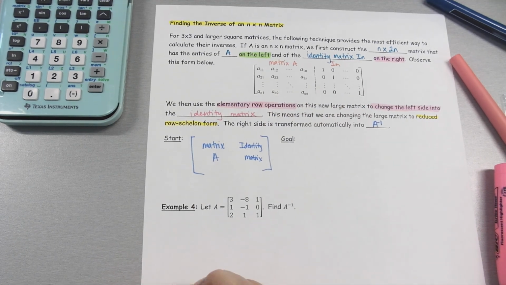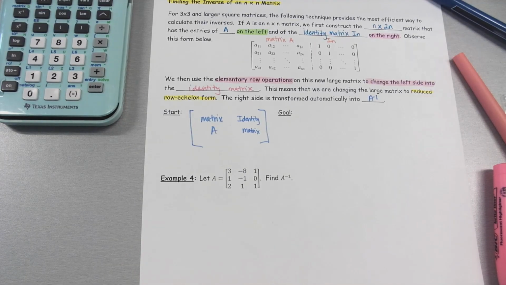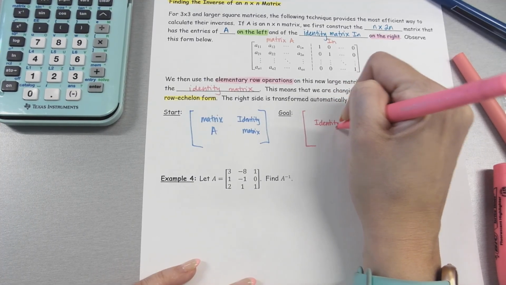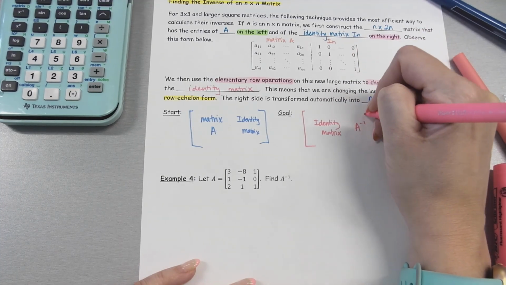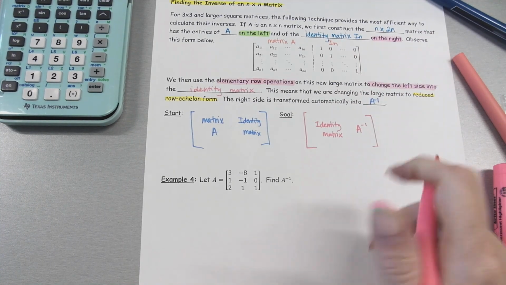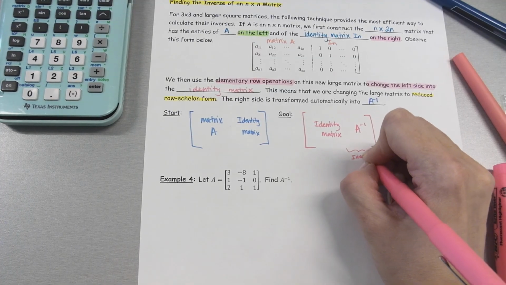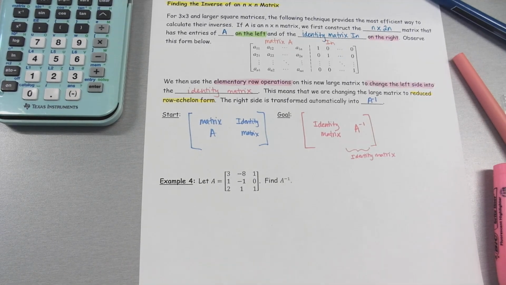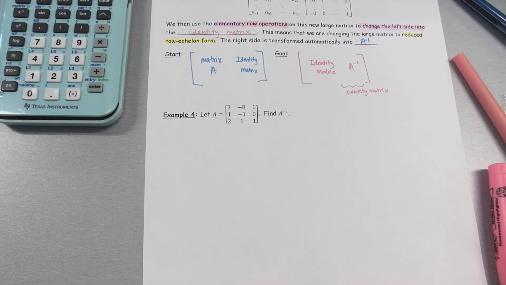That's why it's twice as long. Then your goal is to have the identity matrix on the left and then the inverse on the right. Whatever you get on this right side is your inverse. So once you do the transformation, you will be able to see the inverse.